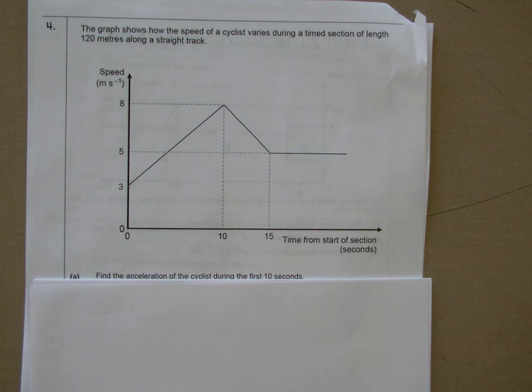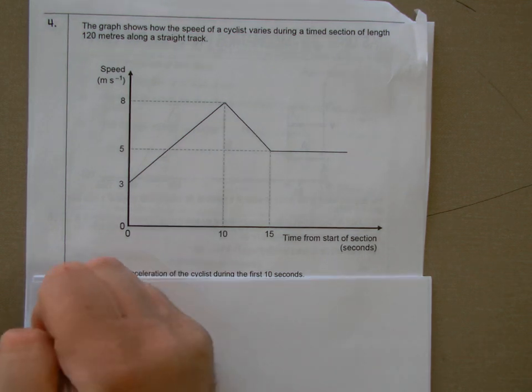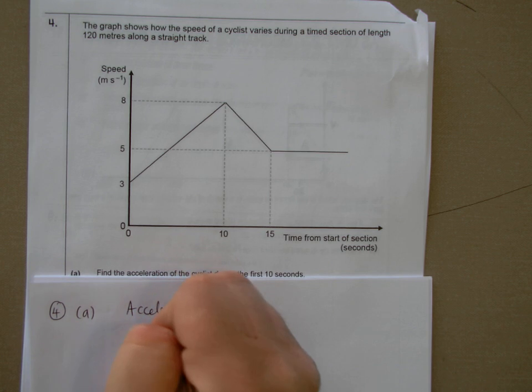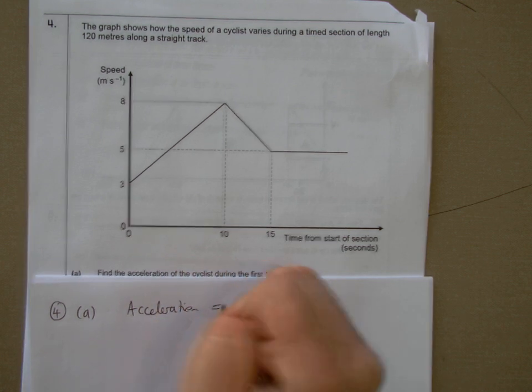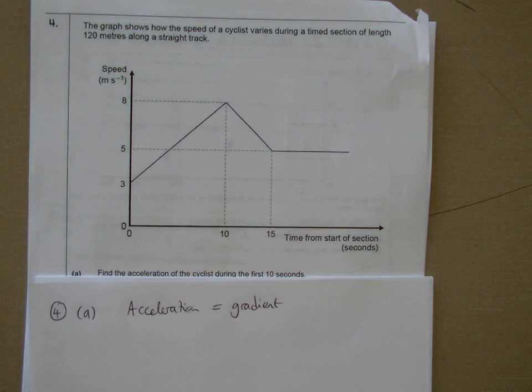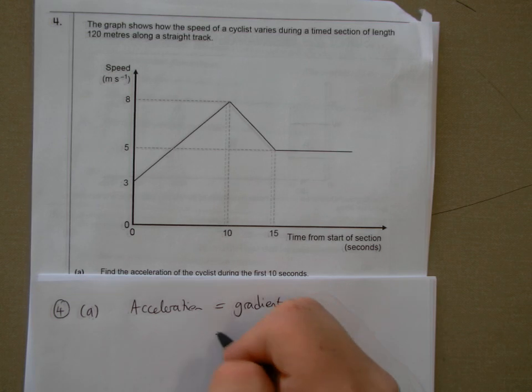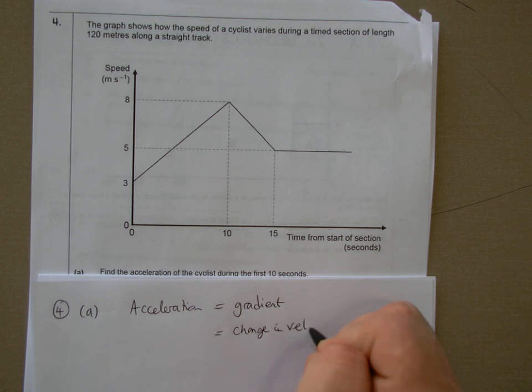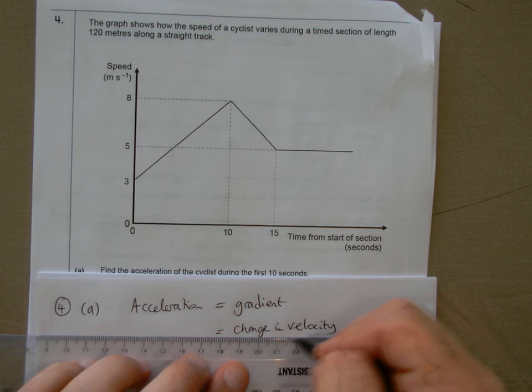So we'll work out the acceleration here simply by using the gradient function, right? Working out the gradient of the line there will give me the acceleration. But remember, for acceleration, the gradient is the change in velocity divided by the change in time.